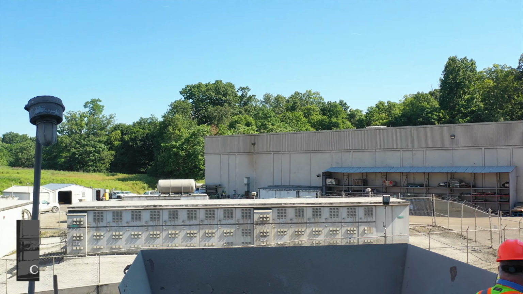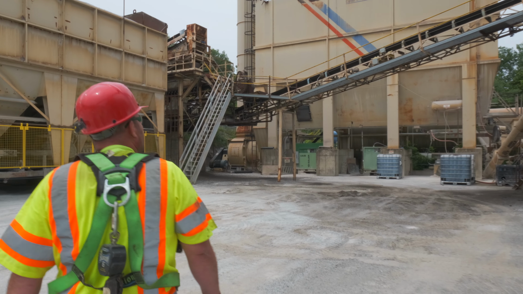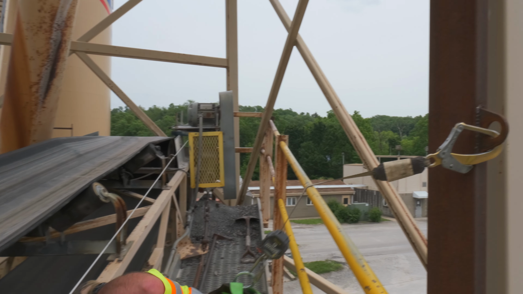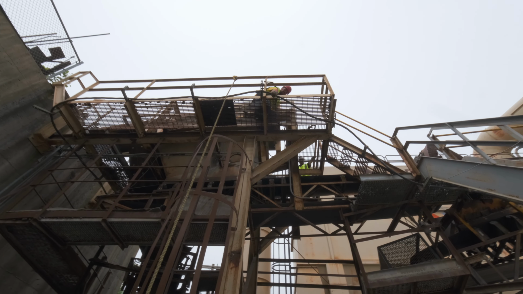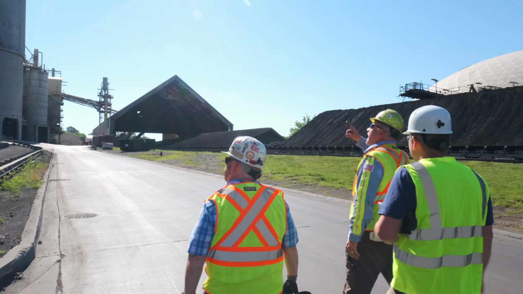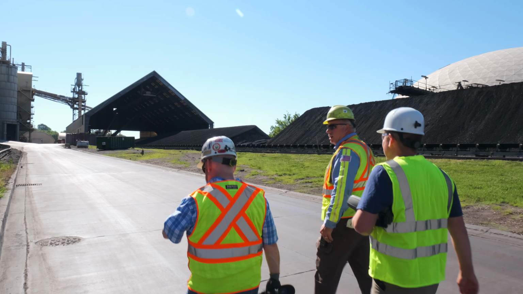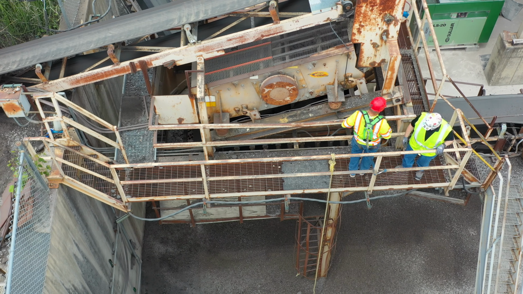To prevent SIFs, we need to first identify what tasks have a high potential to cause a serious injury or fatality. While any accident could be serious, not all of them have a high potential to result in a serious injury or fatality. For example, a slip, trip, or fall at ground level is less likely to result in an SIF compared to a slip, trip, or fall on a catwalk.